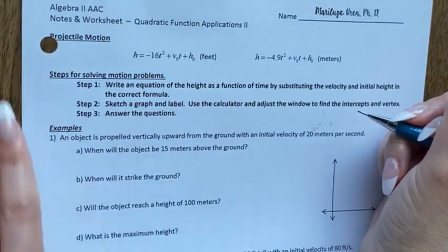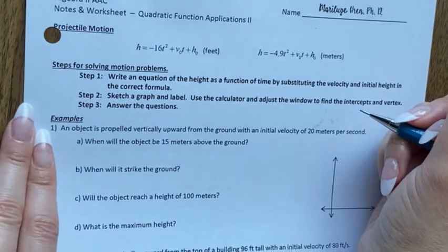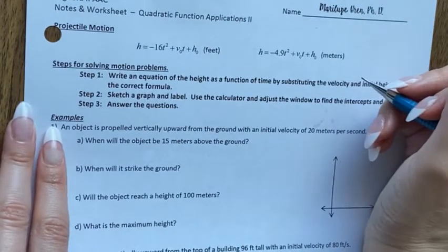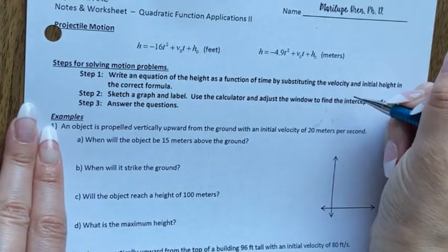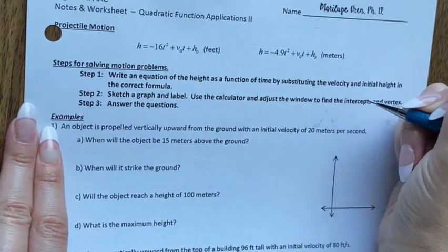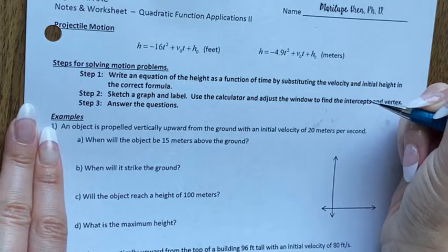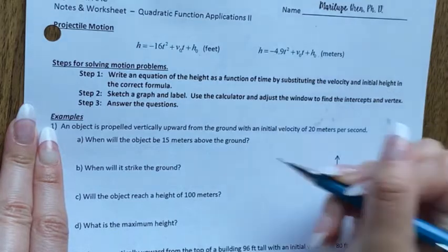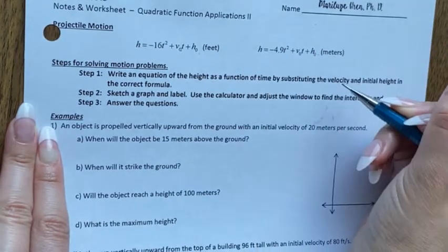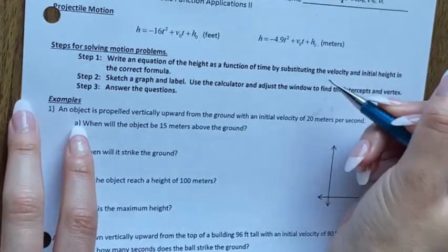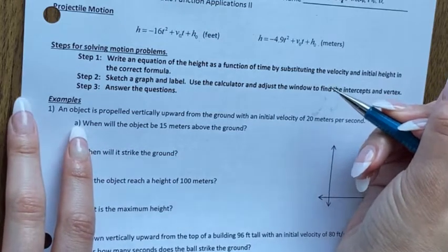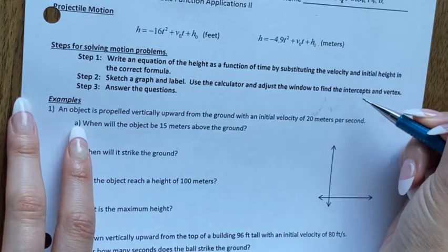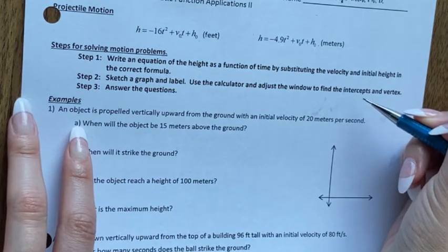Okay, so the steps that we're going to follow to solve motion problems are the following. Step 1. You're going to write the equation of the height as a function of the time by substituting the velocity and the initial height in the correct formula, meaning these two are going to be numbers, okay? So you're going to have one or the other. Step 2. You are going to sketch a graph and label, okay? You are going to use the calculator and adjust the window to find the intercepts and the vertex. After that, you're going to answer the questions.